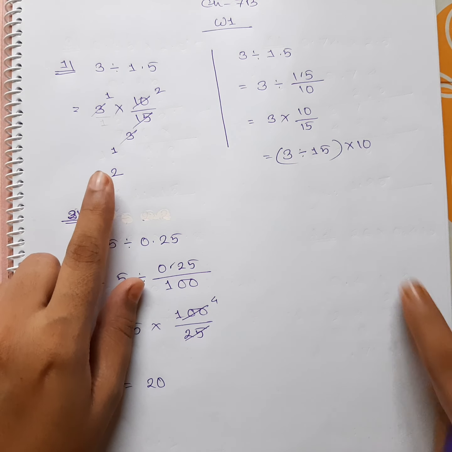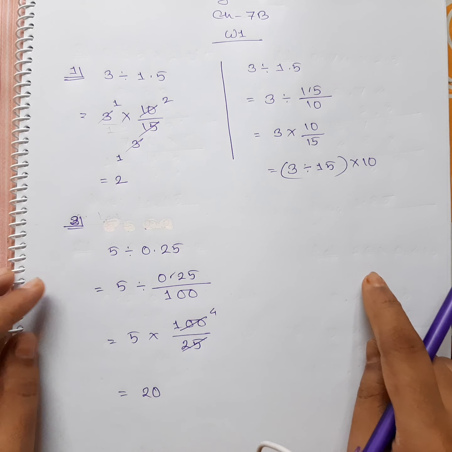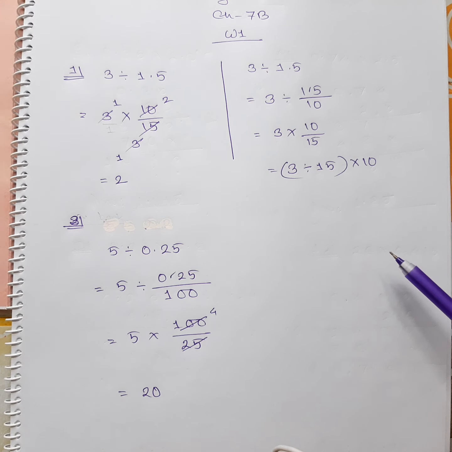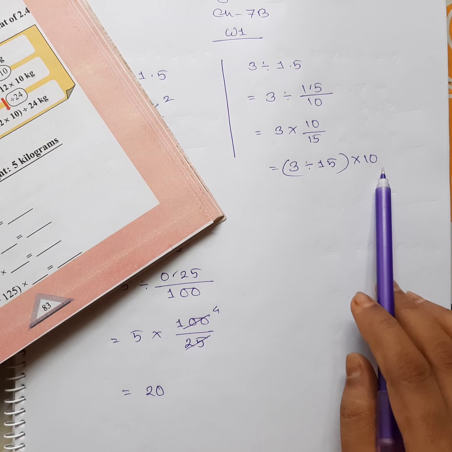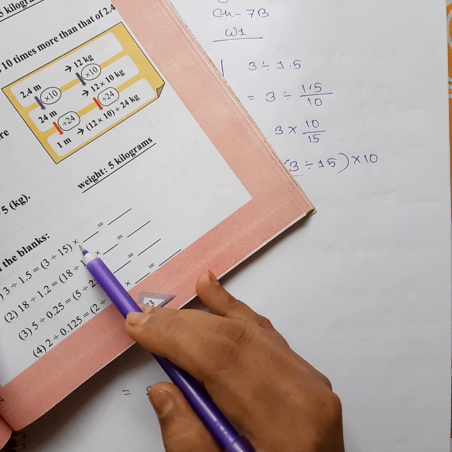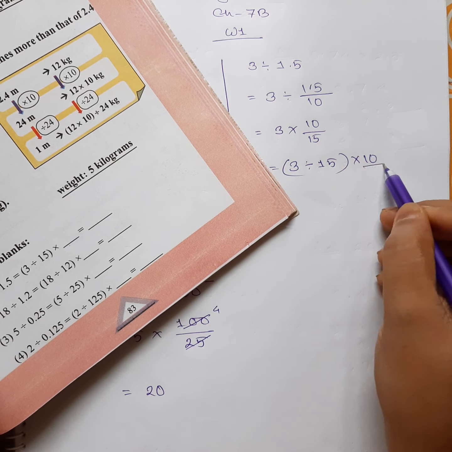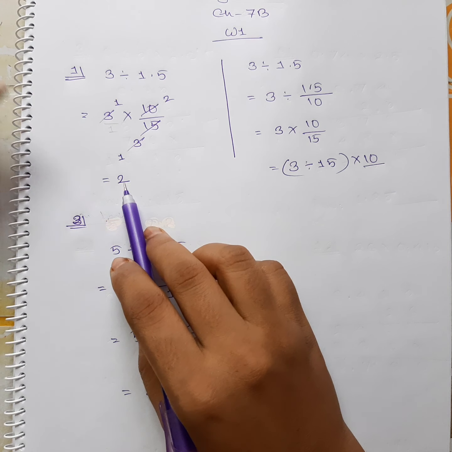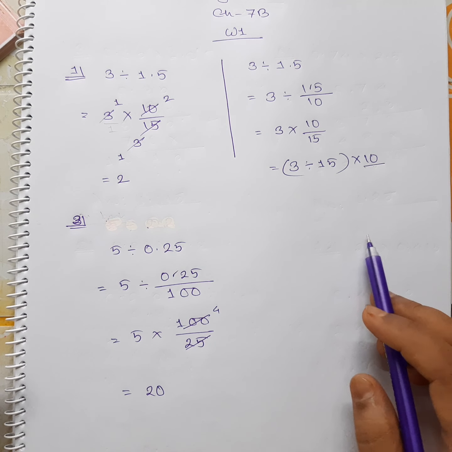I've done number 1 in 2 ways, because I wanted to show you that this part matches with that last part. You can see the resemblance. 3 divided by 15 multiplied by dash, 3 divided by 15 multiplied by dash, which is actually 10. And what is the answer? All of them, the answer is 2. So there are 2 ways to do the math.